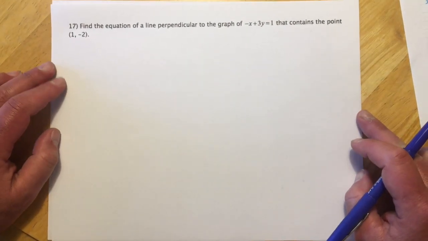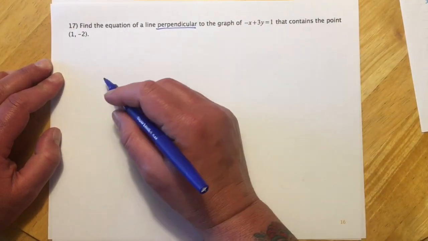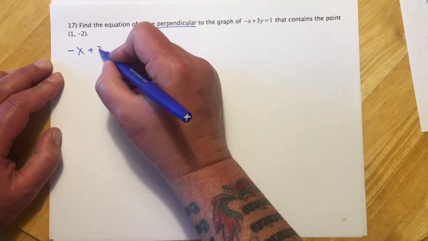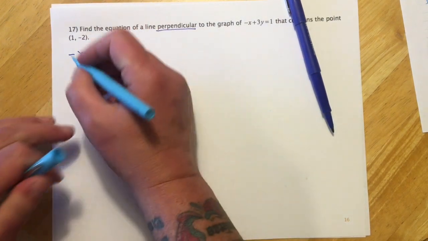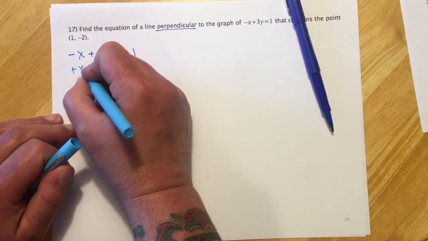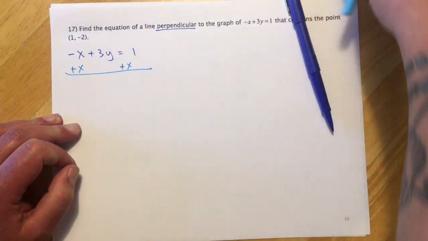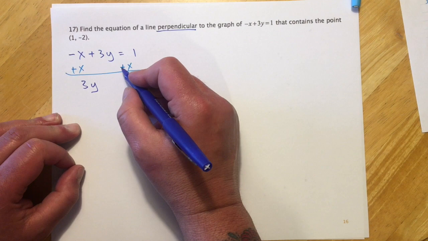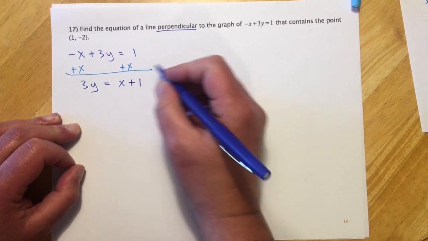Okay, so this is similar to the last question, except now it's perpendicular to this line. So we'll go negative x plus 3y equals 1. So I'll add that x over. I'm solving for y, so I can see what my slope is. And those cancel, leaving me 3y. And then plus x and plus 1 is just going to be x plus 1.